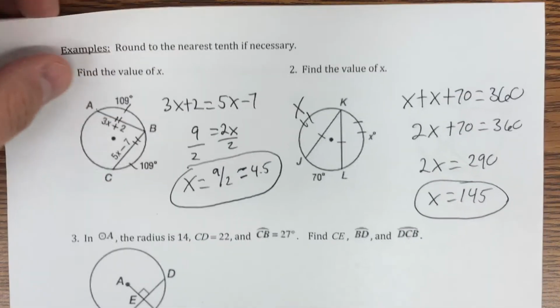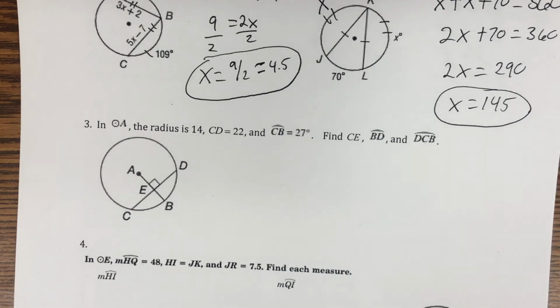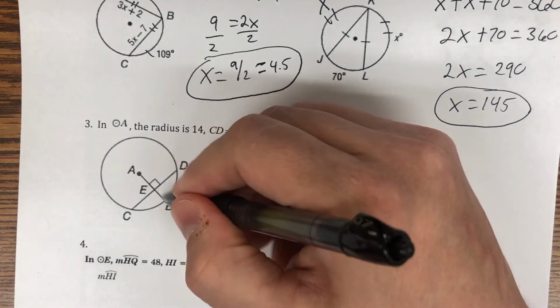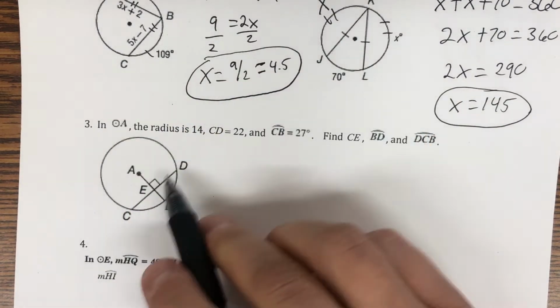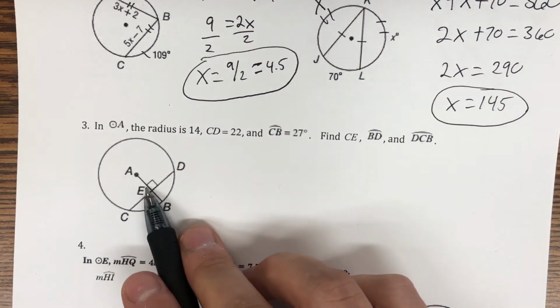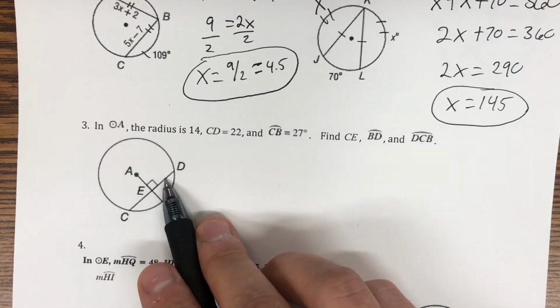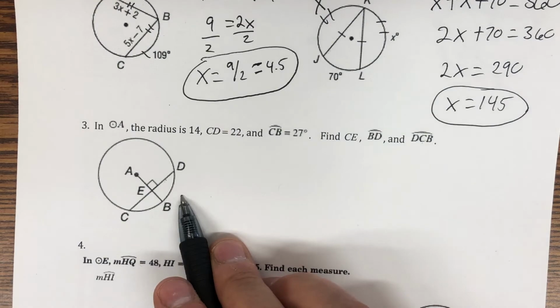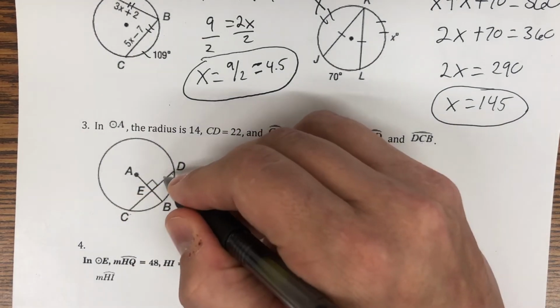Next one. We have a radius, and it's 14. So if I think about this, I see the radius. That would also include this whole diameter. It's perpendicular to the chord. If the radius is perpendicular to the chord, then it cuts the chord in half, and it also cuts the arc in half. So let's see what we know. CD is 22, so C to D, 22.